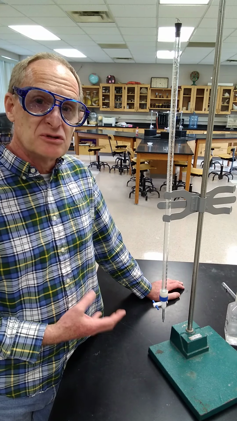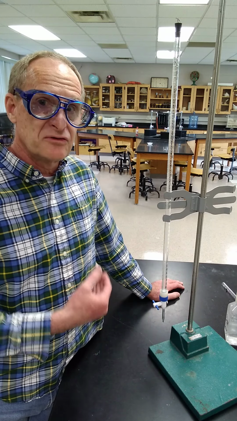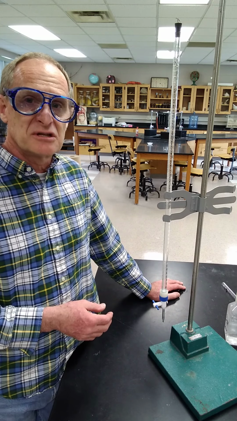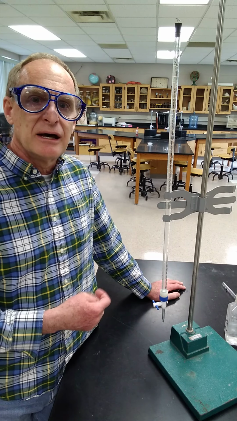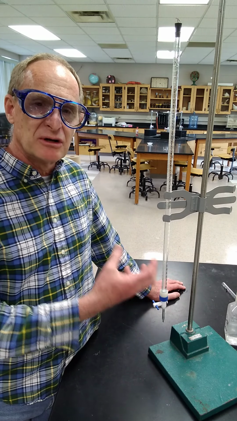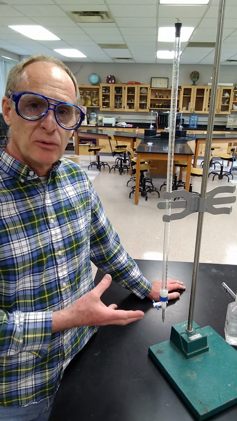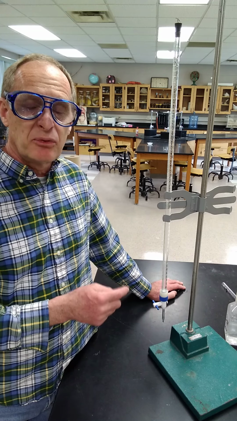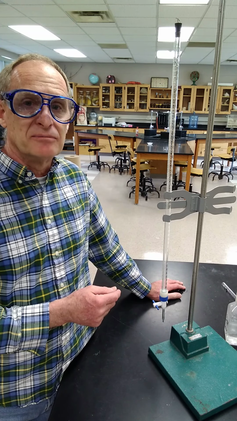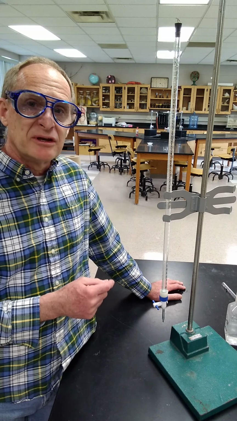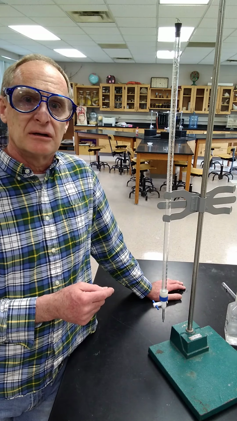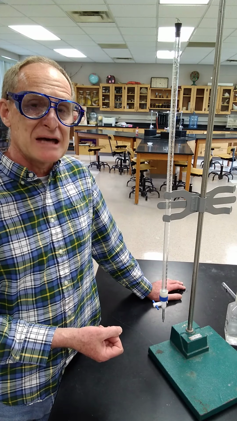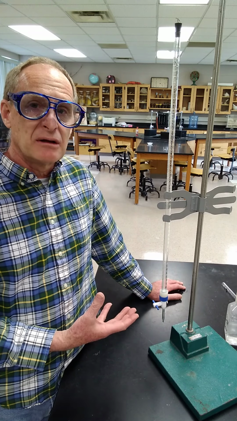We're also going to make use of Dalton's law, which was Friday's lesson. Hopefully you understand that Dalton's law tells us that when we collect a gas and it's a mixture of different gases, the total pressure of that mixture is simply the individual pressures of the gases added together. One of the things that creates an issue when we try to do reactions producing a gas is that we have to find a way to collect the gas.